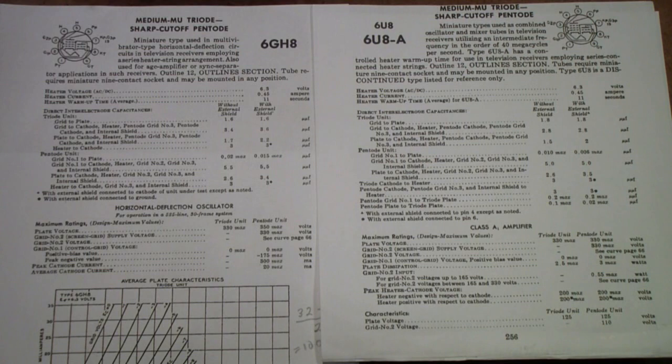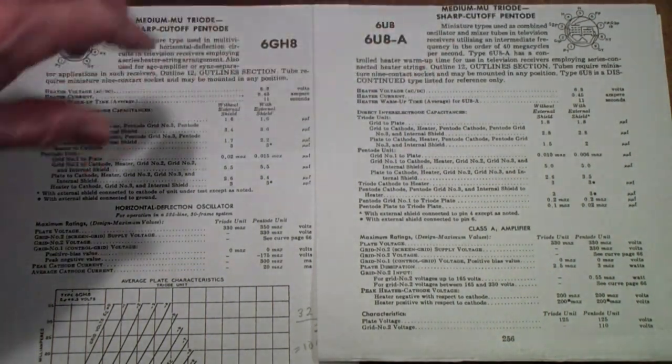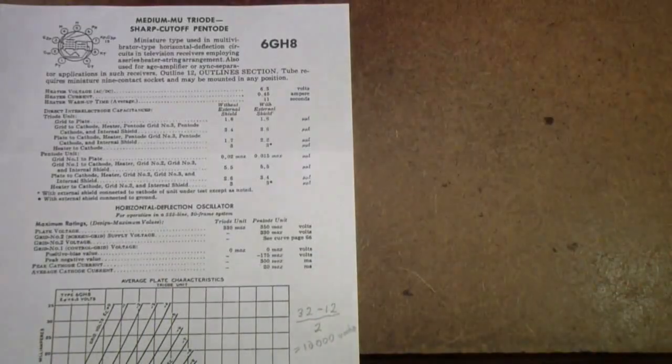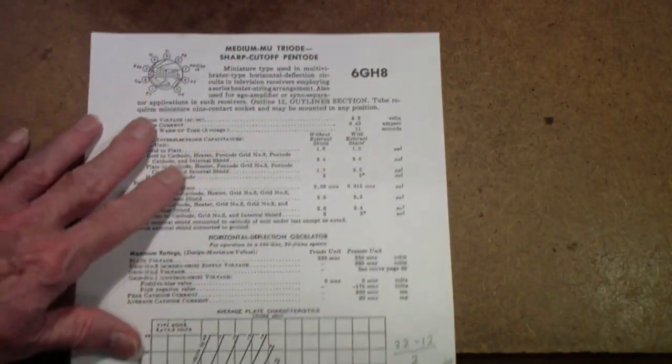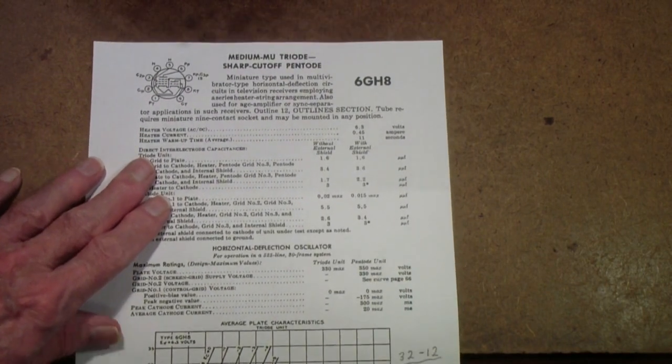So other than people who are interested in vintage televisions, of what interest are these tubes? Well, I'm going to use them as an example of how to read a data sheet like this. And for that purpose, I will come back from time to time to the 6U8, but I'm going to move primarily to the 6GH8.